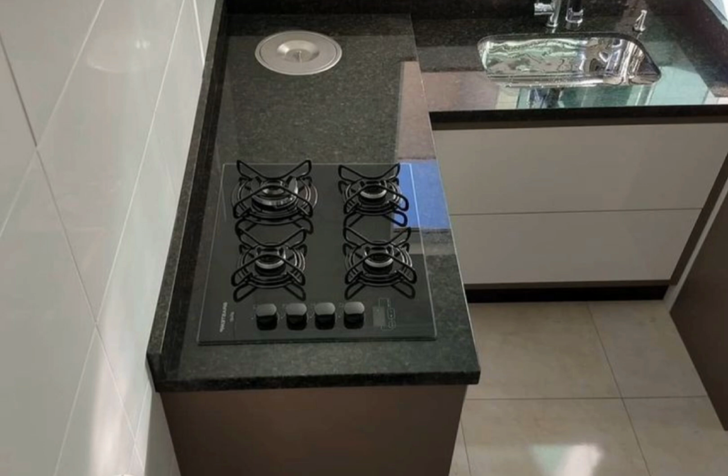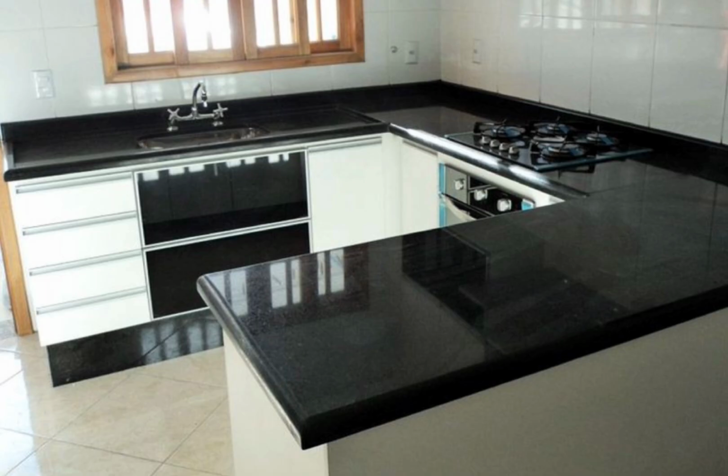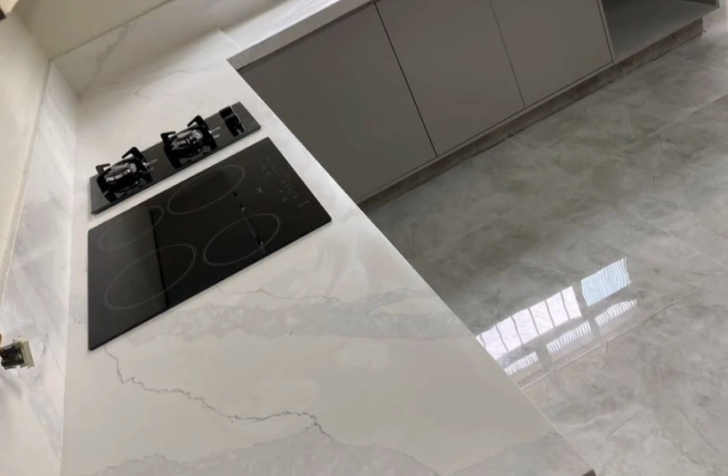So friends, when you're planning to install granite countertops, always go to the market and confirm the price of the granite countertops and the quality of the countertops. Always check by yourself and check the rate price.